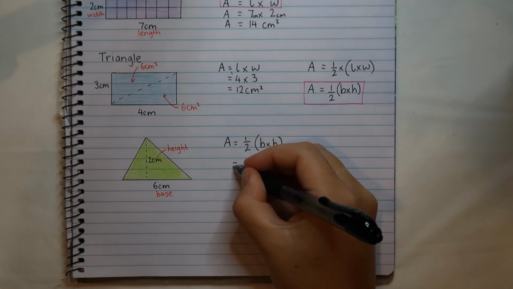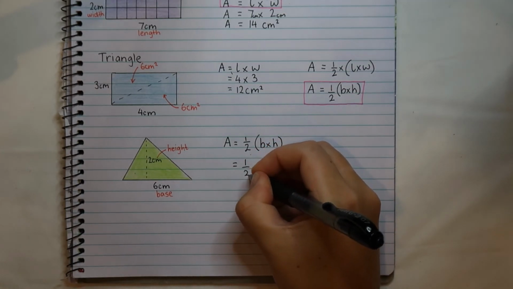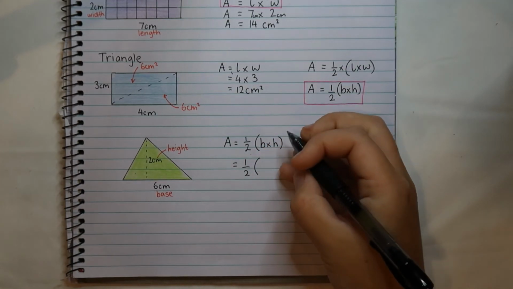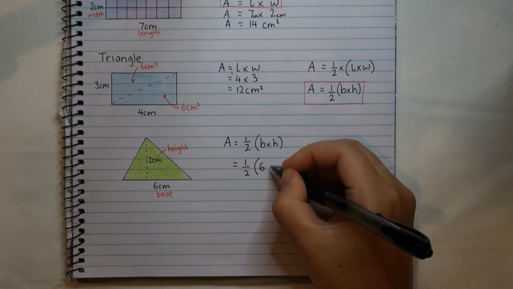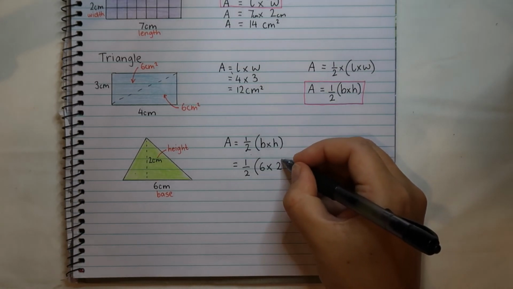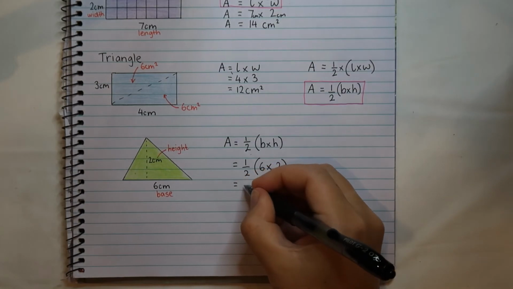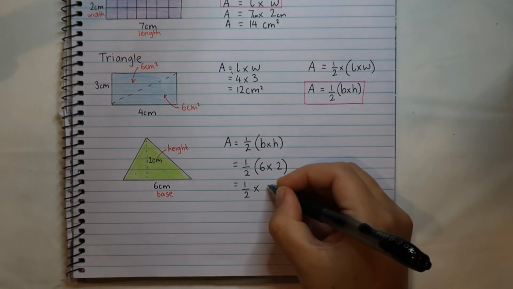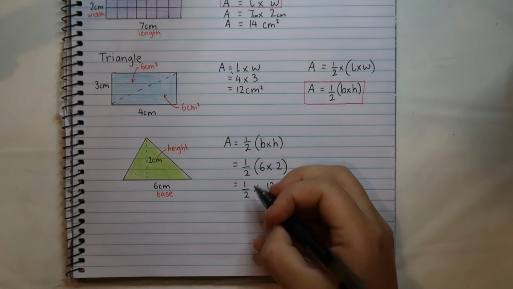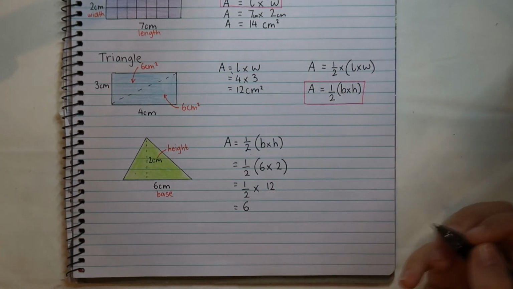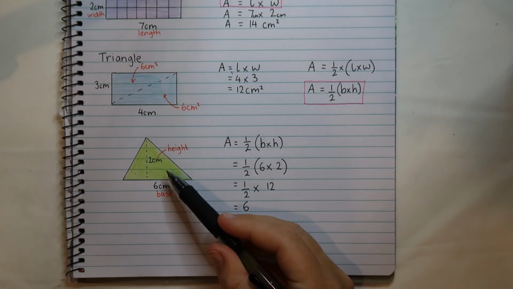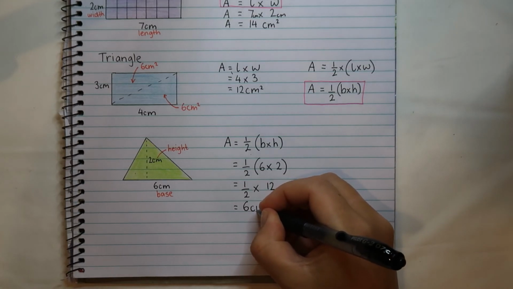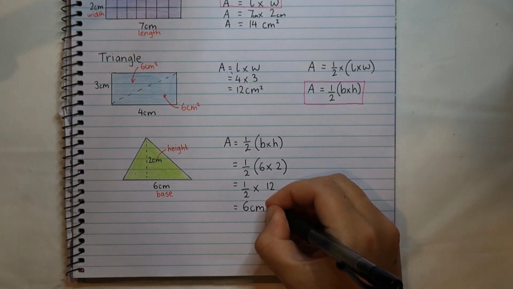Now all we have to do is sub in our numbers. Half times the base, which is 6, times our height of 2 centimeters, which is equal to half times 12, which is equal to 6. And don't forget your units. So in this case, we've got centimeters, and centimeters times centimeters is centimeters squared.